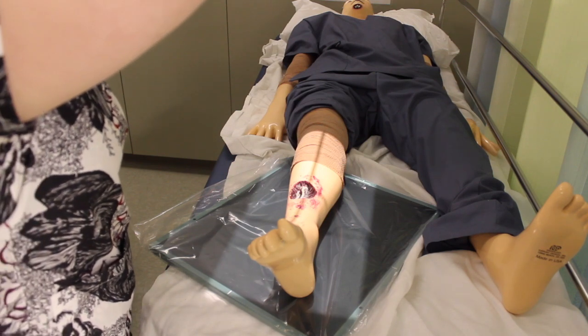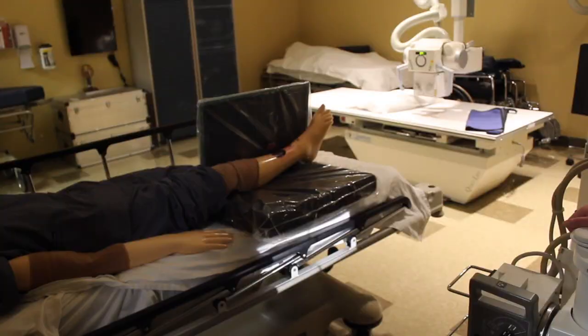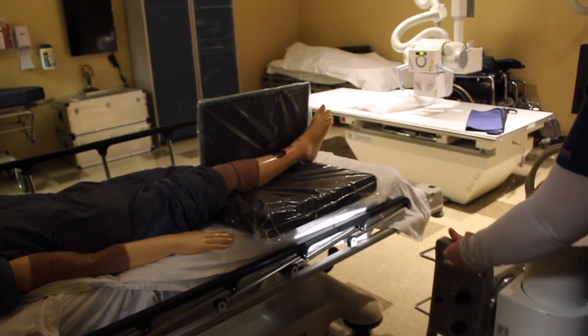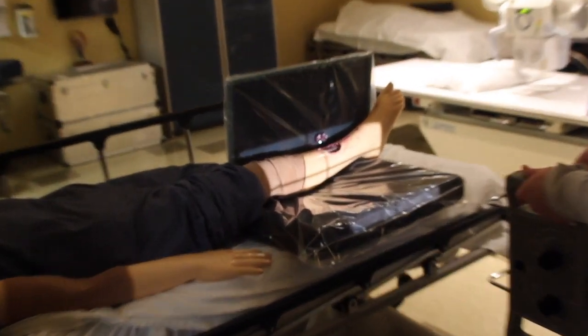For the lateral projection, we will be using a horizontal beam or cross-table projection. For this, we will place the cassette between the legs and, if available, carefully place the leg on a radiolucent sponge or use what you have available to you.